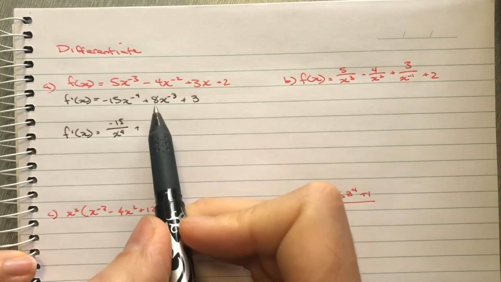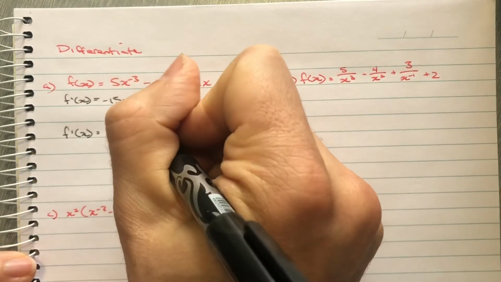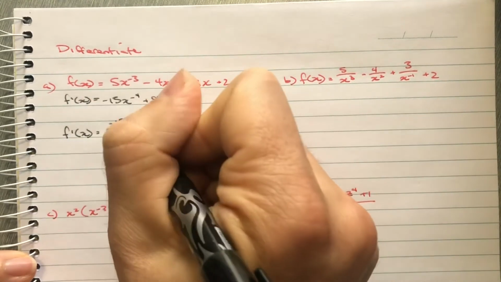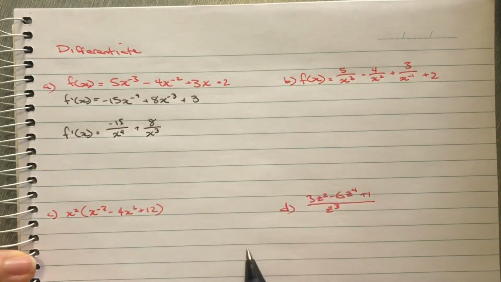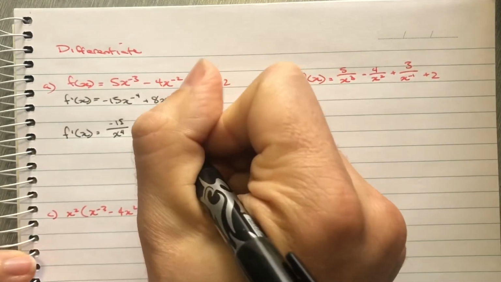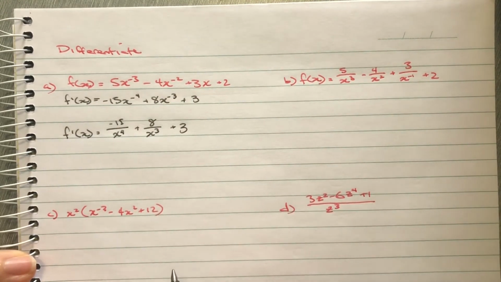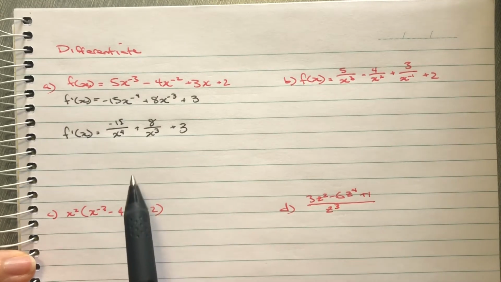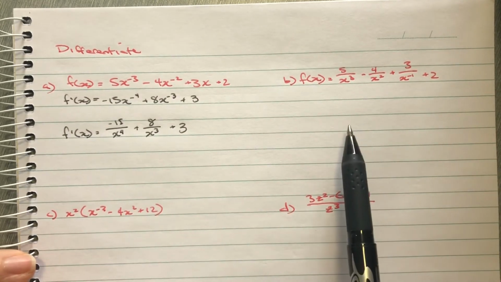With this next one, 8's got a positive power, 8 stays at the top, it's just the x that has to go down. So it's going to become x to the power of 3, and then we don't need to worry at all about this 3, that can just stay there. So that one's finished. Let's move over to B.